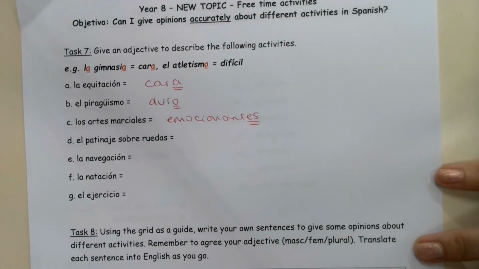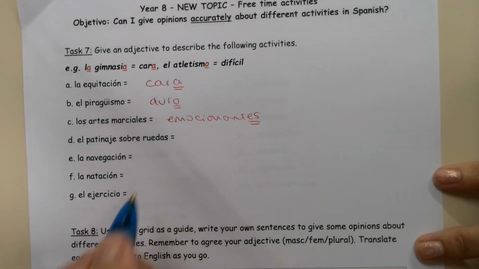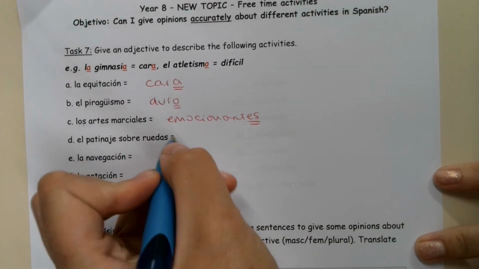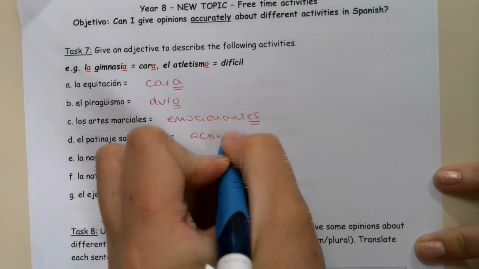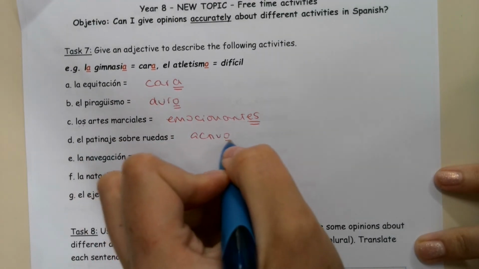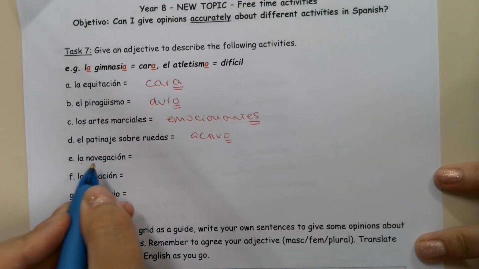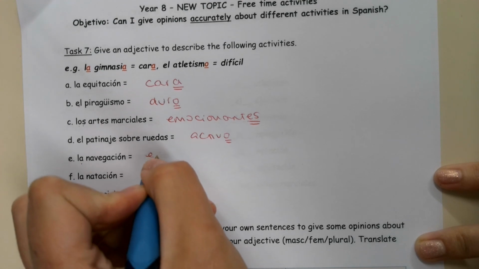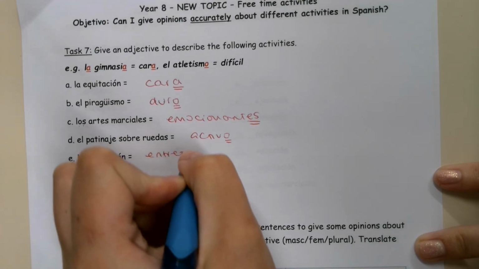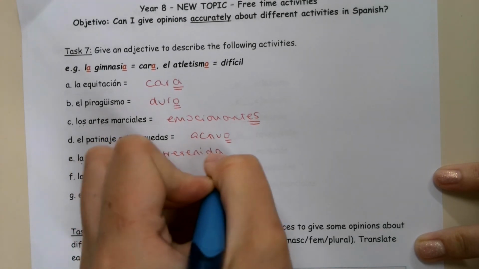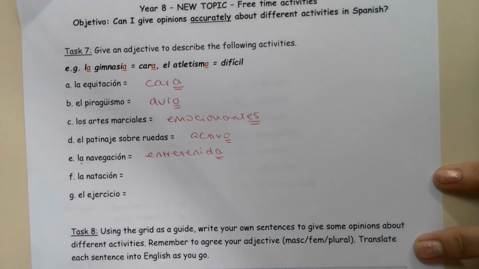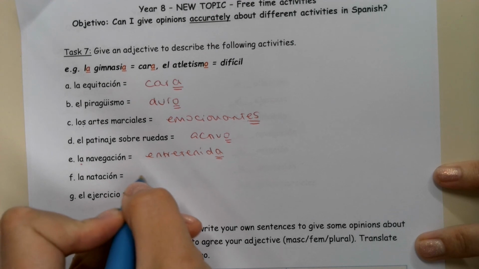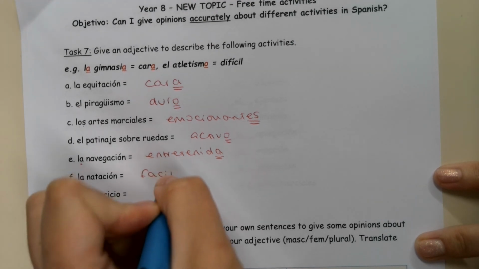El patinaje sobre ruedas, roller skating, is active, activo, and that one is masculine, so we've got an O on the end. La navegación, sailing, I'm going to say is entertaining, entretenida, because it's la navegación. La natación is swimming, and I'm going to say that is easy, fácil.